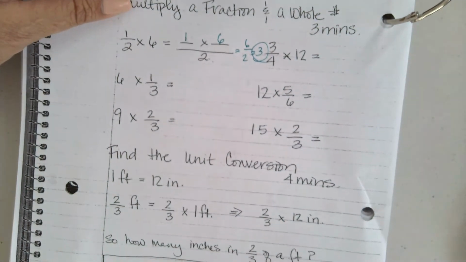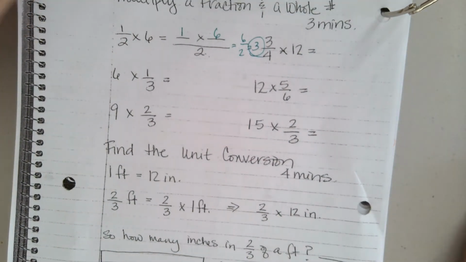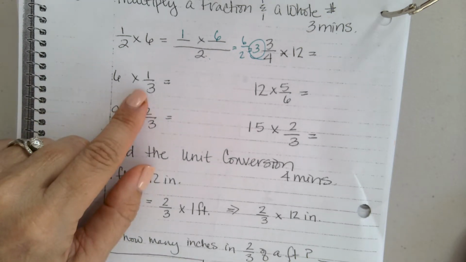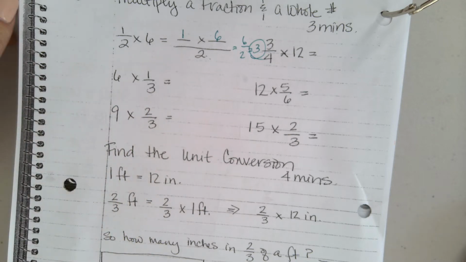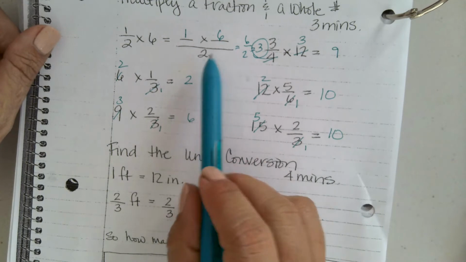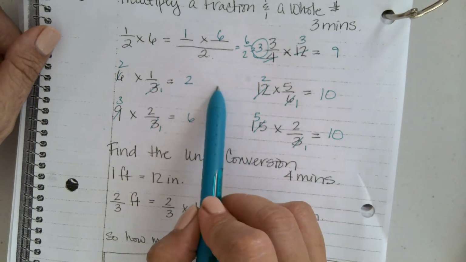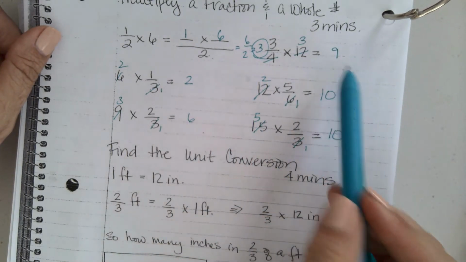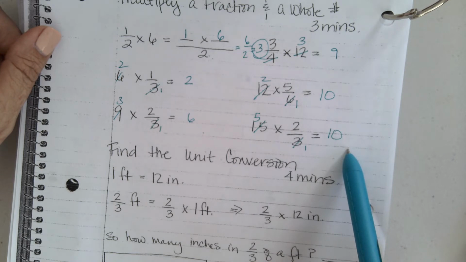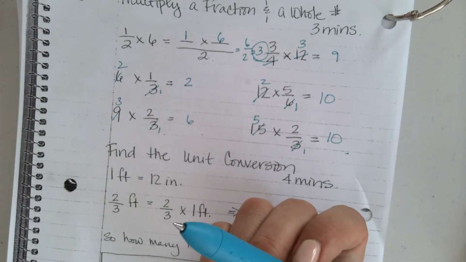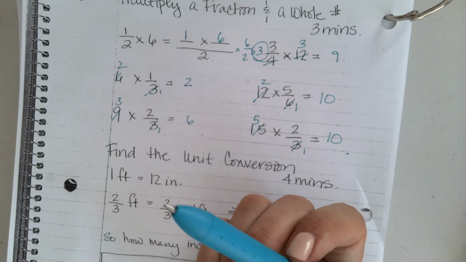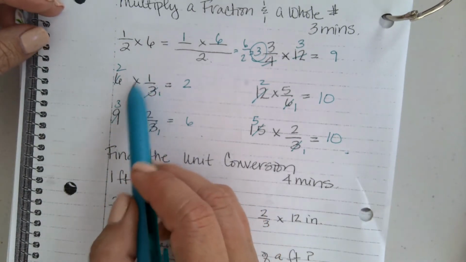So what I want you to do, since this is a review of lesson 8, there's 3 different ways to do this. So go ahead, choose your favorite, come back and check your work. All right. So 3, 2, 6, 9, 10, 10. How did you do? And do you have down your method for multiplying a fraction by a whole number?